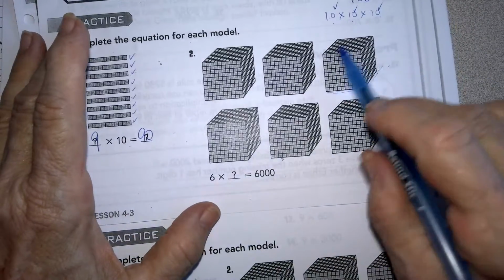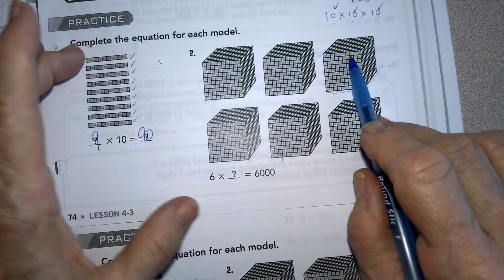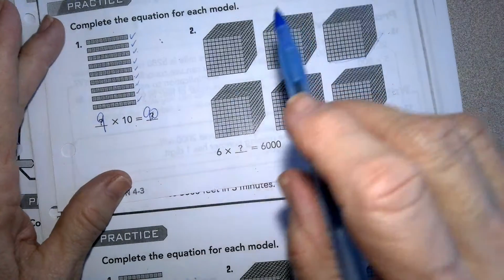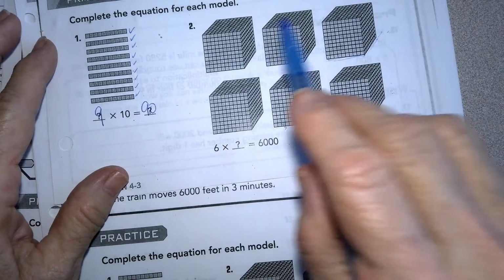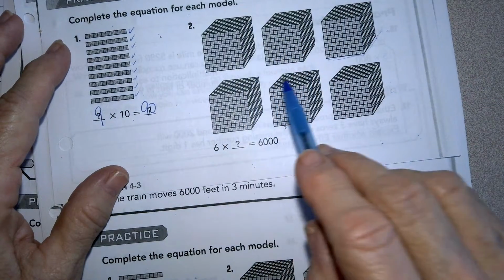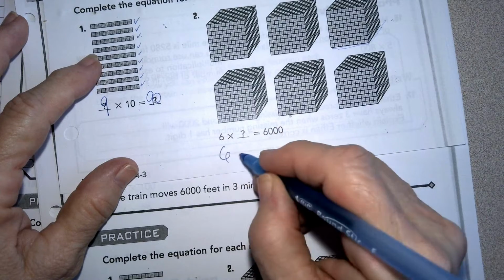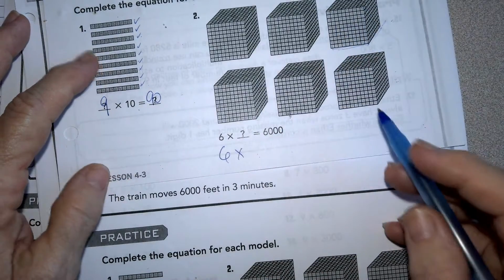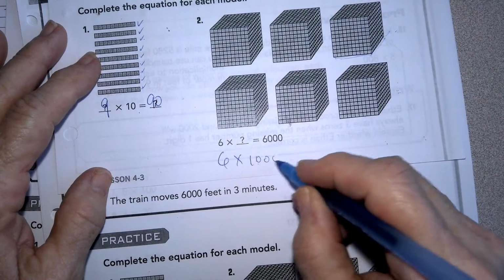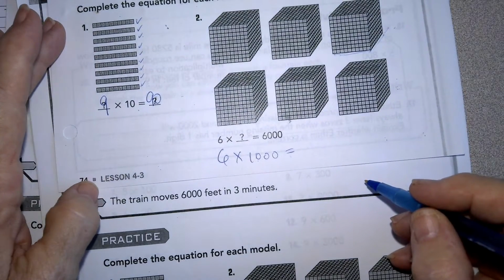So each of these cubes has 1,000 in it. So how many cubes do we have? 1, 2, 3, 4, 5, 6. I'm not going to put it in here, I'm going to rewrite it. I've got 6 cubes times, how much is in every cube? 1,000. And 6 times 1,000 is what?